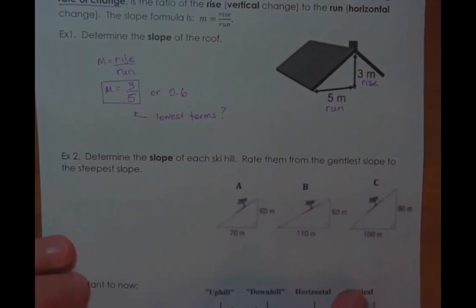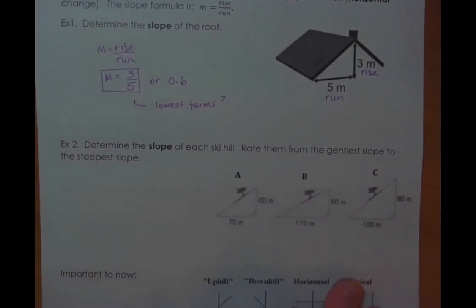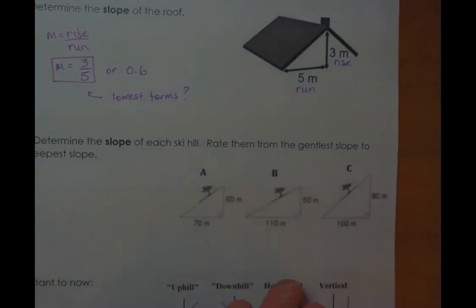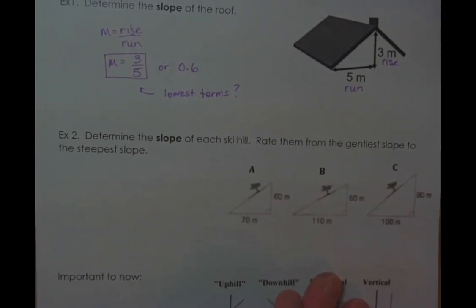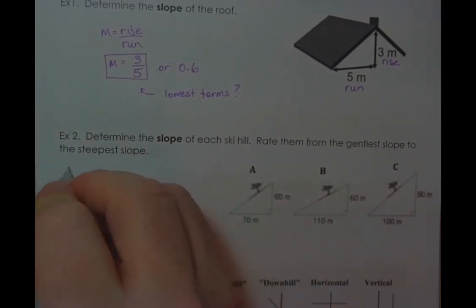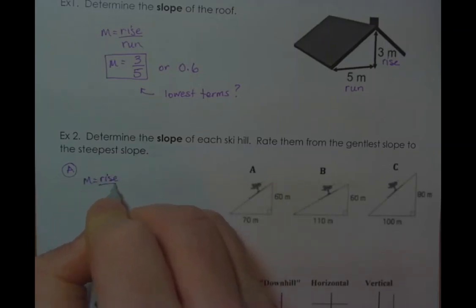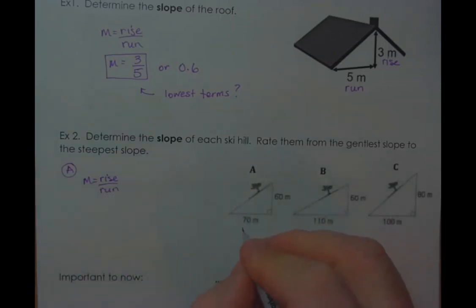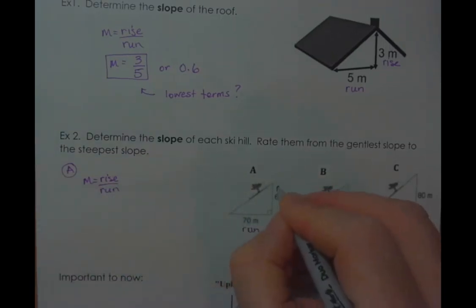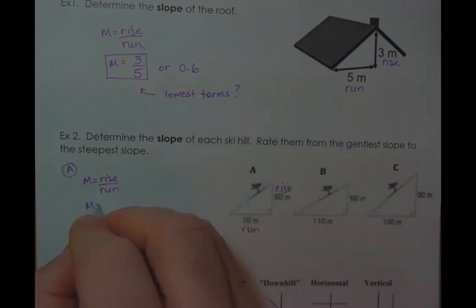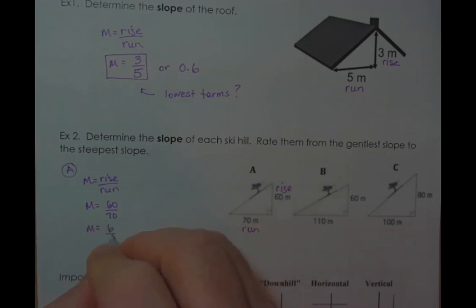Okay. So determine the slope of each ski hill, and we're going to say which one's the gentlest slope to the steepest slope. Well, let's look at this. And at any time you want to hit pause and try this, that's a great idea. All right, so if I look at this, this is my run to my rise. So this is 60 over 70. And if I put that into lowest terms, that's 6 over 7.